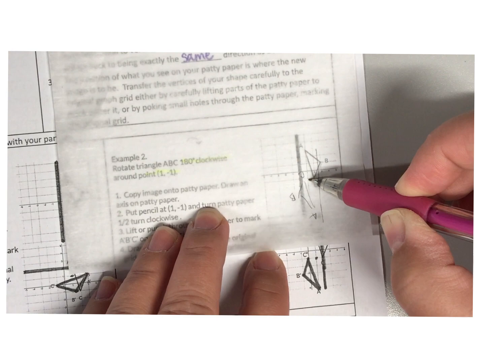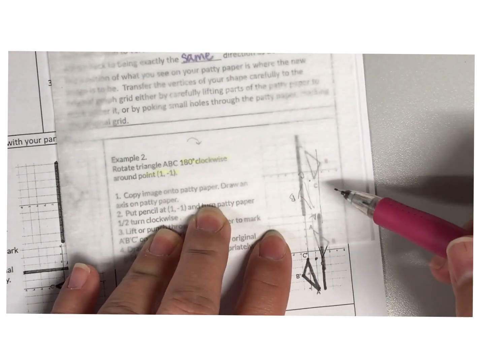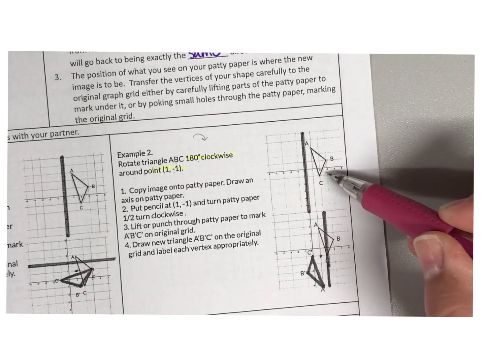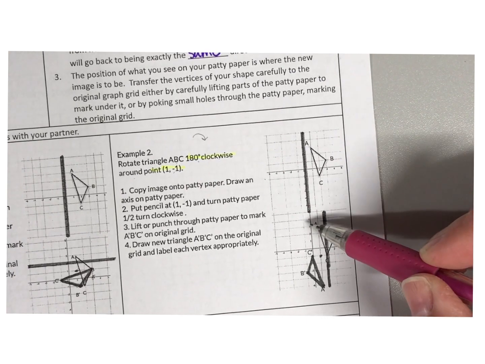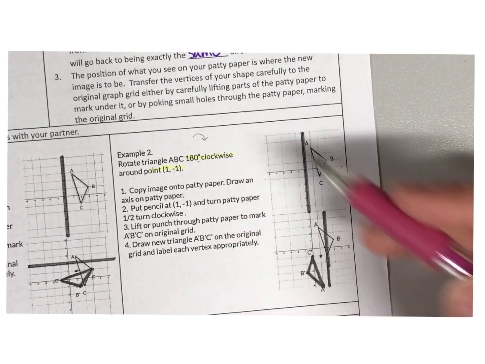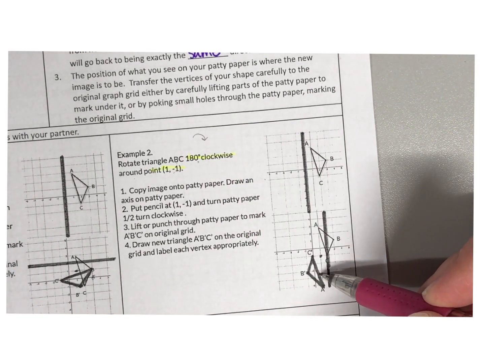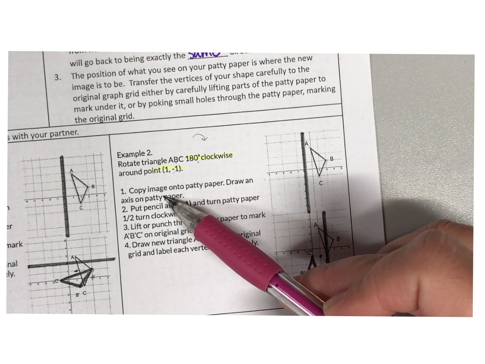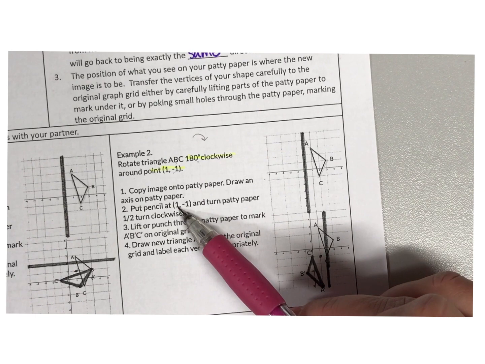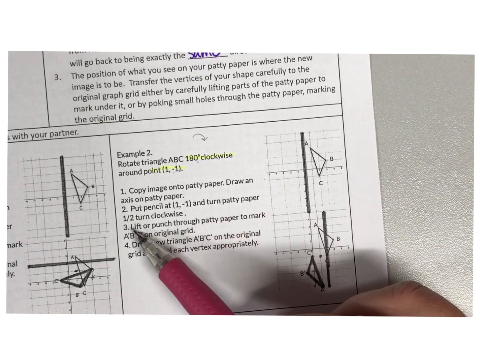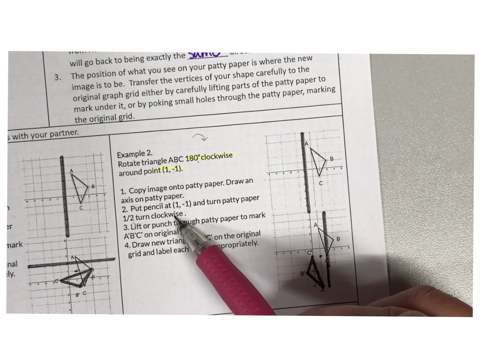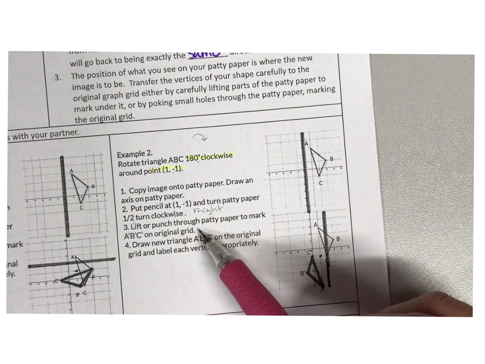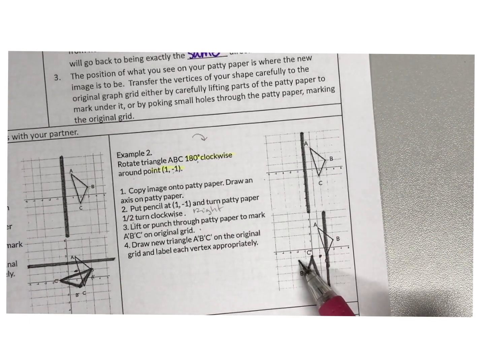And notice how our bottom picture shows what we have up here. So this line, instead of going side to side like before, turns all the way around because it's 180 degrees and puts this picture down on the bottom. Again, it says to copy the image onto the patty paper, which I did. I put my pencil at -1, -1. I turned it a half a turn clockwise, which is to the right. I lifted it up, and then I went ahead and drew it.